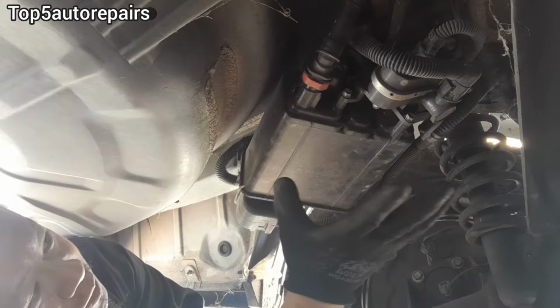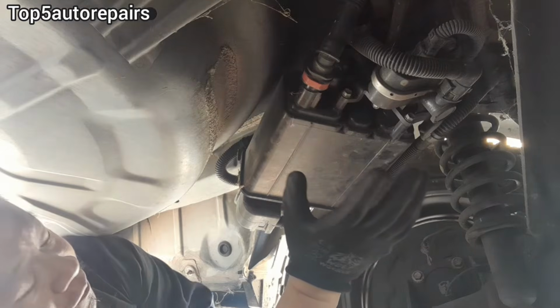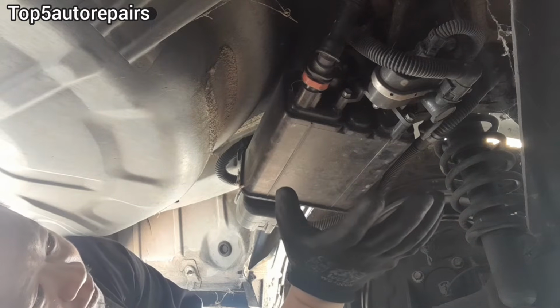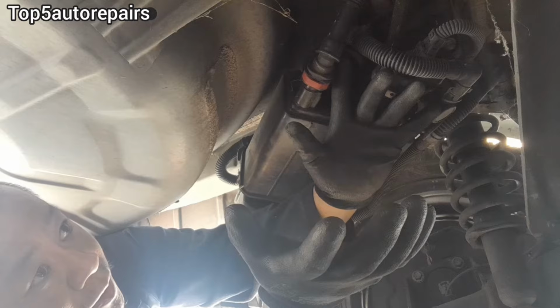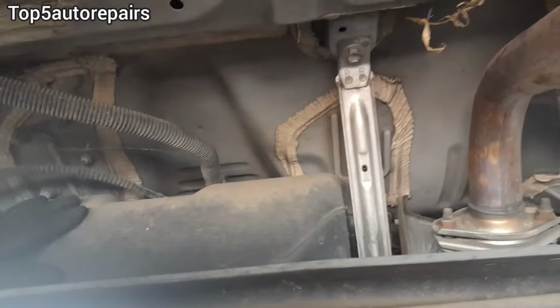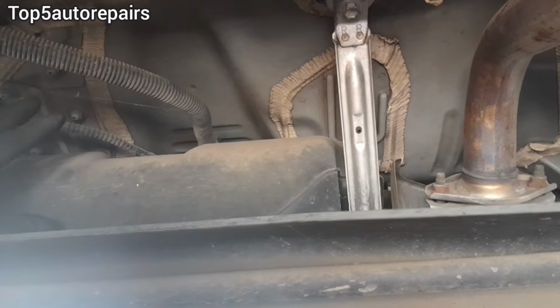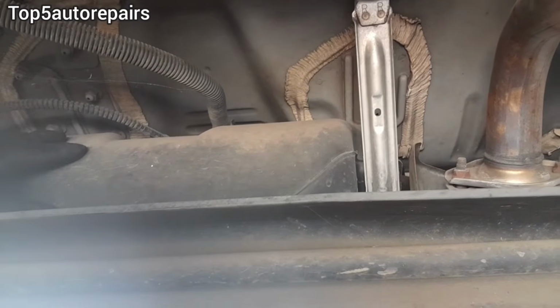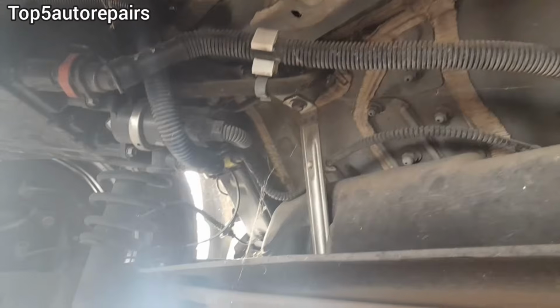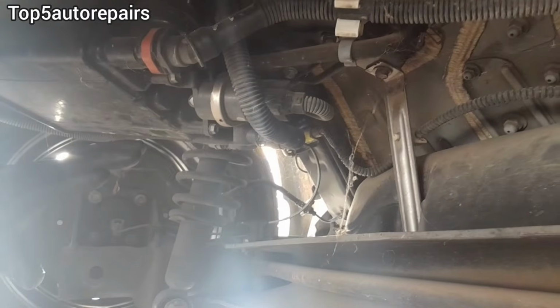The next common problem is going to be a bad vent valve solenoid. Basically, you can find a vent valve solenoid either on a charcoal canister or mounted on top of the gas tank. So if you have a bad vent valve solenoid and you're getting quotes for those as well, most likely that's going to be the issue.